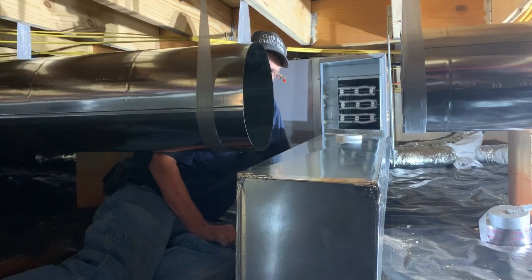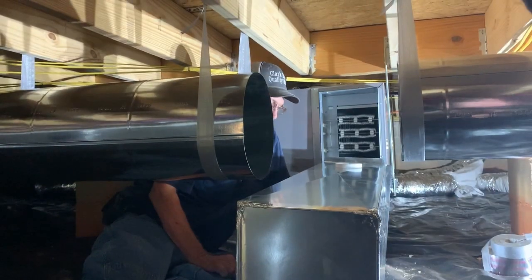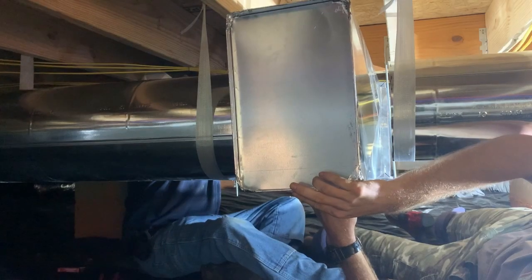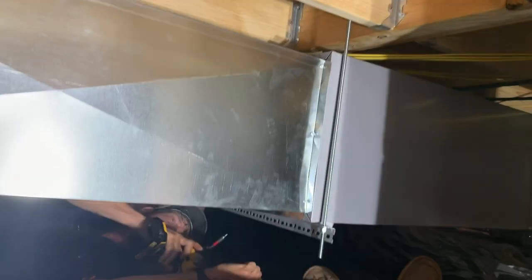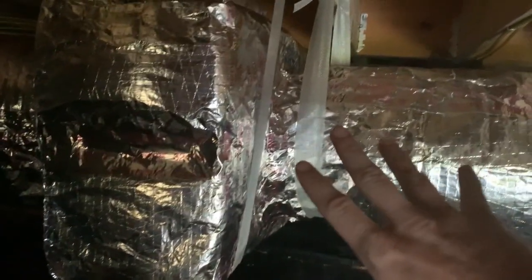After that, we mounted the duct box units, which is this one we had made up by a guy who does heat and air full time for a living. He made these up for us for the return and this side, and we mounted those. After that, we went and cut the holes in the boxes for the flange that the main trunk goes on.